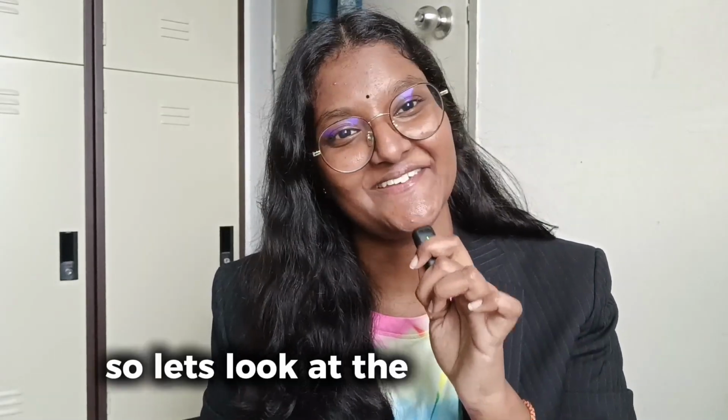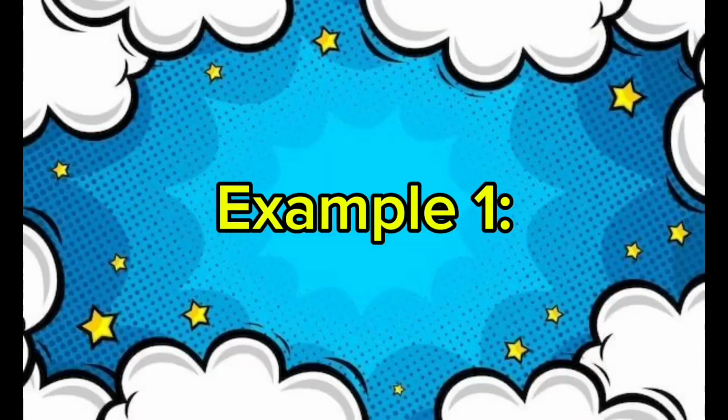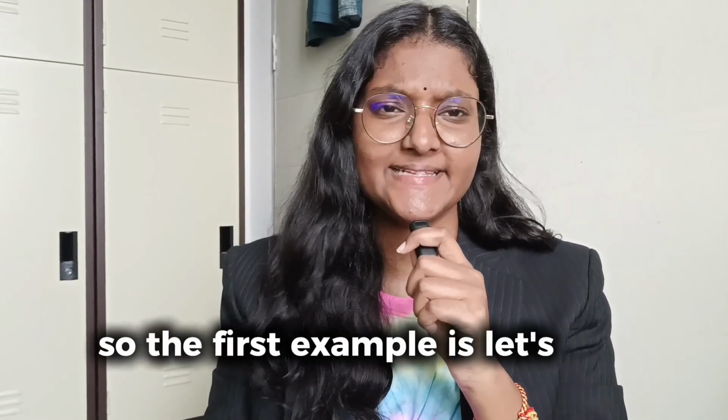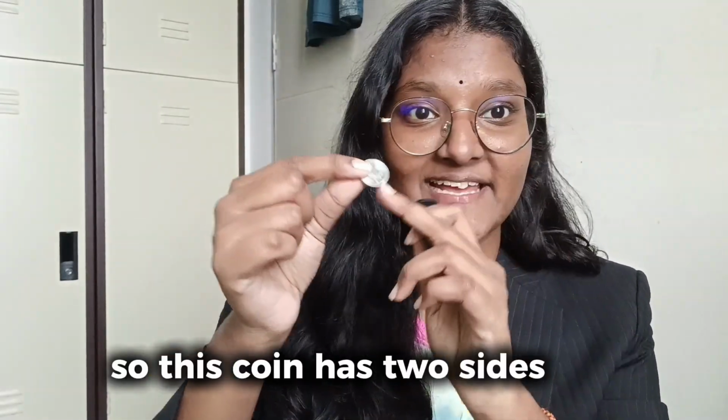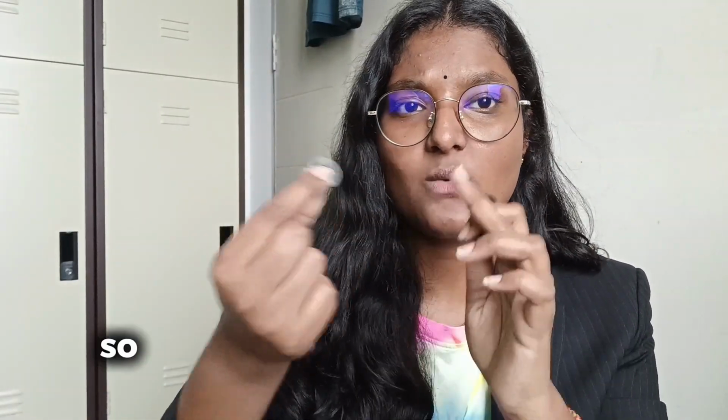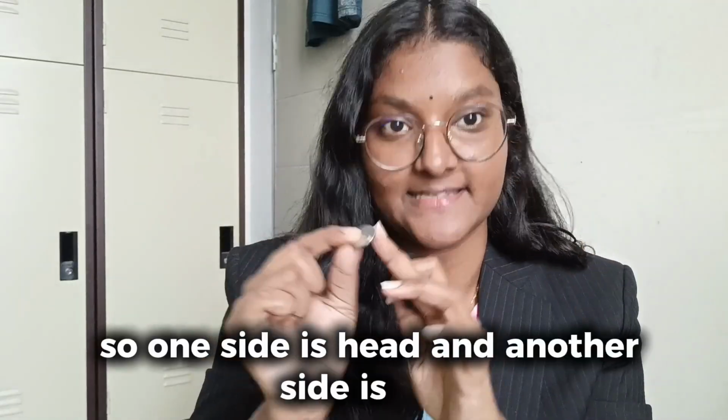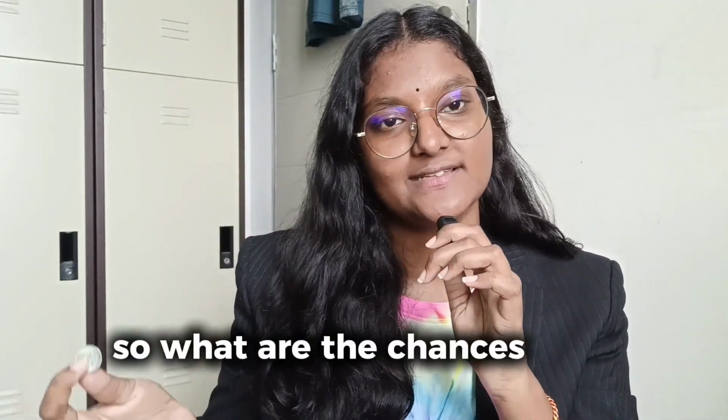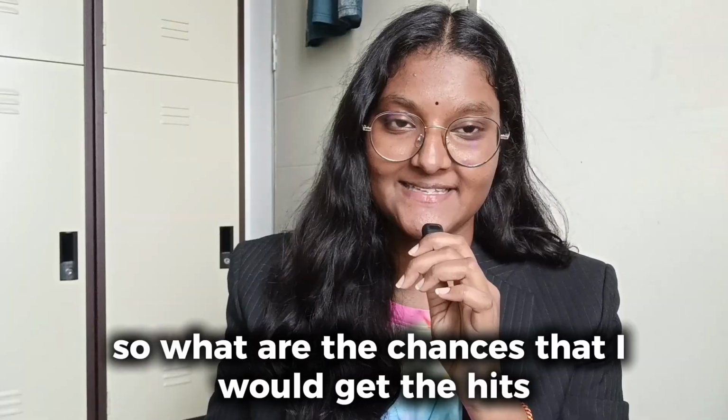So, let's look at the first example. Let's say I have a coin with me. This coin has two sides, right? One side is heads and another side is tails. So what are the chances that I would get heads?